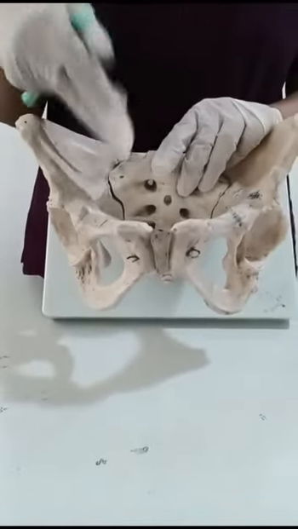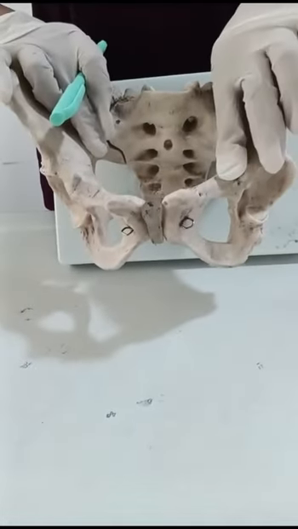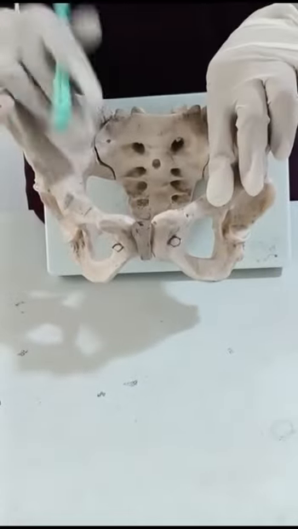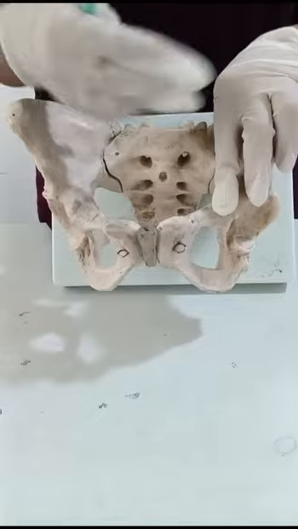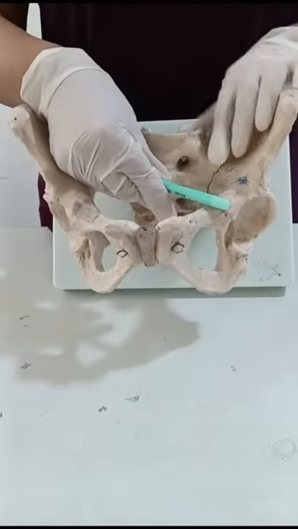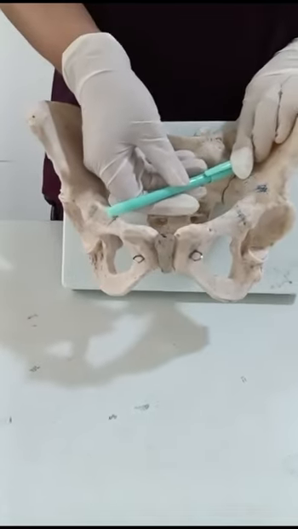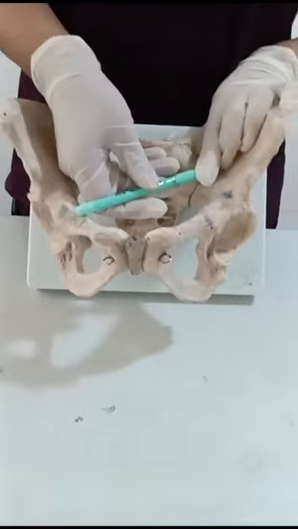The oblique diameters extend from the sacroiliac joint to the iliopubic eminence. Here, if we have taken the right sacroiliac joint, then it will be the right oblique diameter, and if the point is the left sacroiliac joint, then it will be the left oblique diameter. This is taken to be around 12 centimeters.